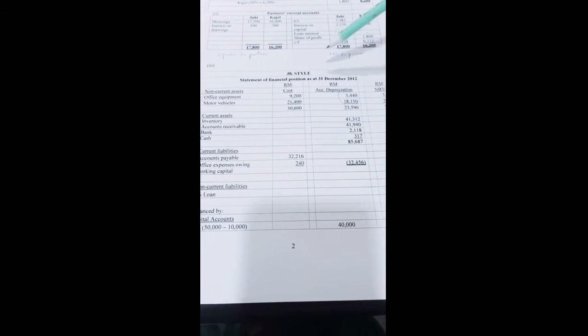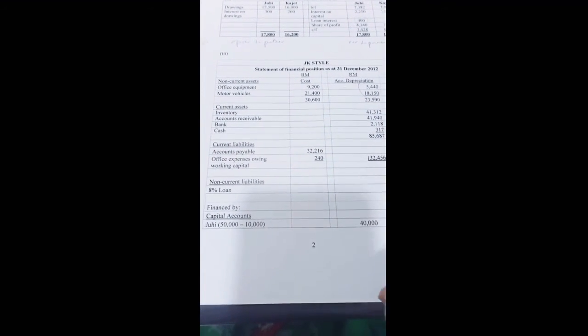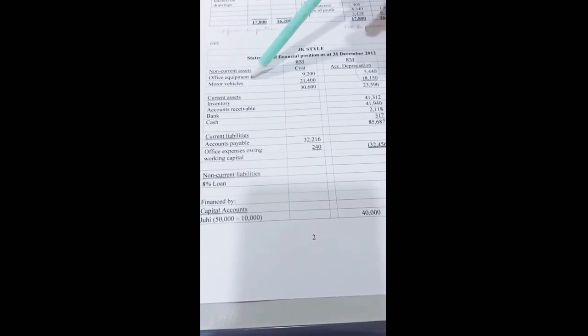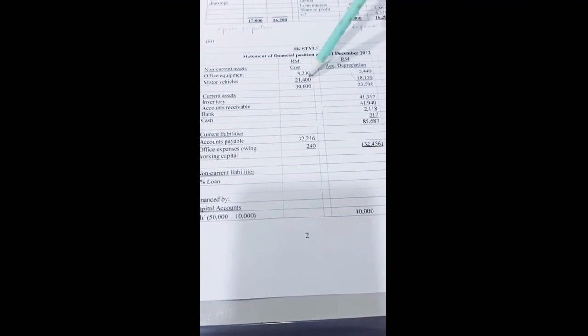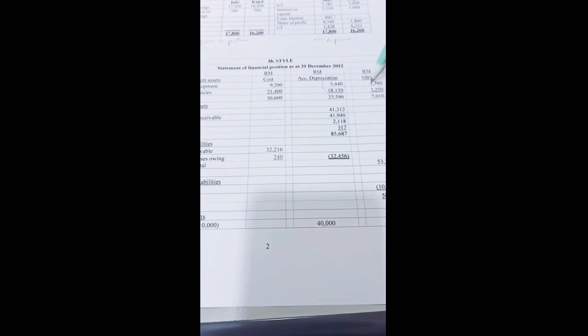Next part, we shall move to the statement of financial position. For office equipment, cost minus accumulated depreciation, you get a net book value. So how do we obtain this accumulated depreciation? Look at the question.